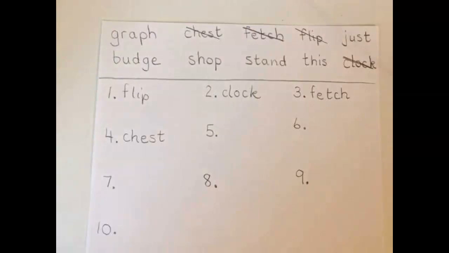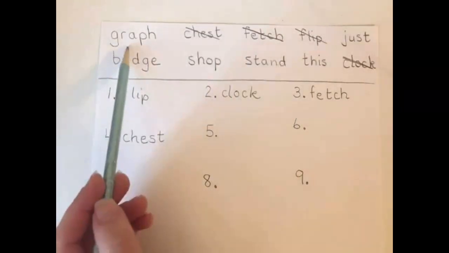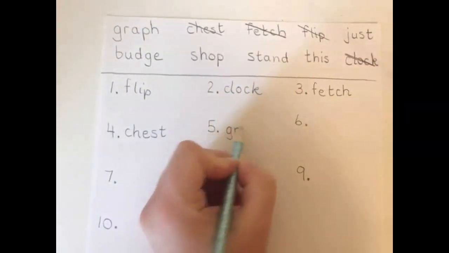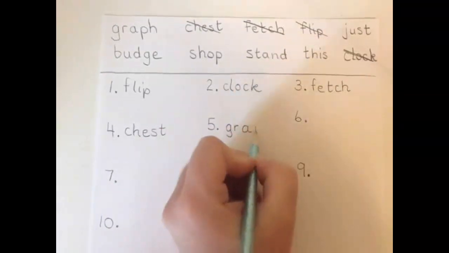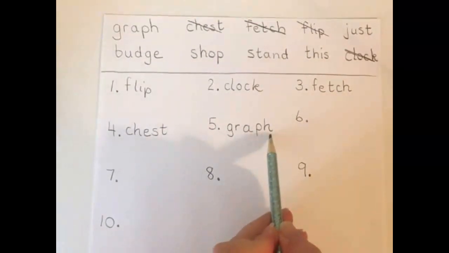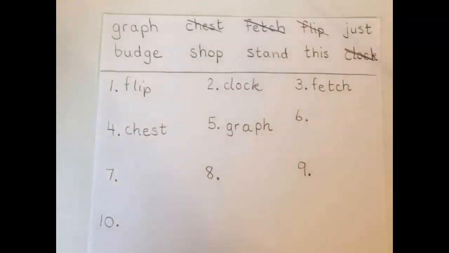Number 5 said, this tells me about numbers often in an informational text. That was the word... what did you put? Graph. So we have our consonant blend gr, and then a, and then f is ph. Remember that it's strange, but p and h together make the f, a two-letter sound.